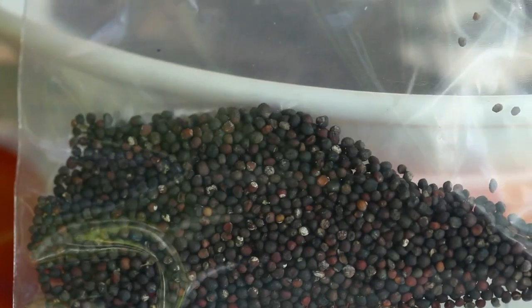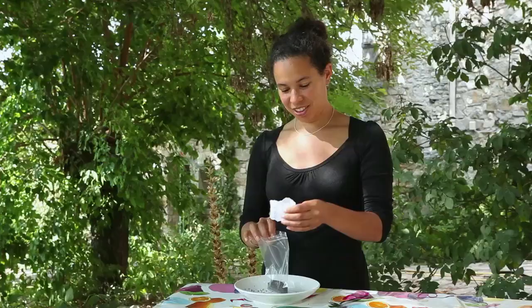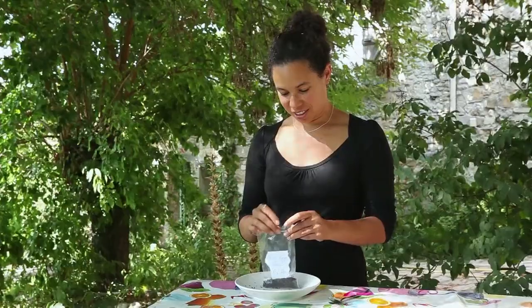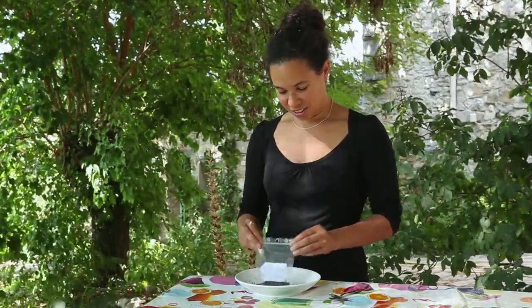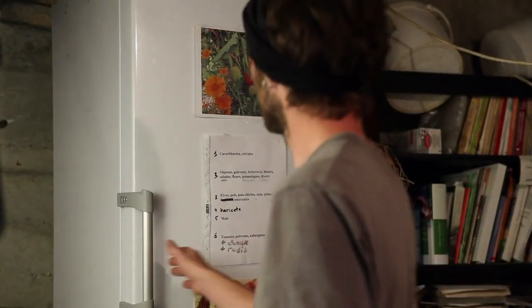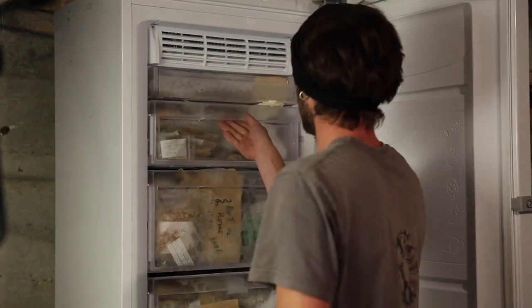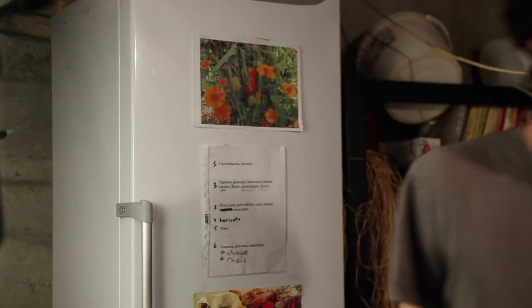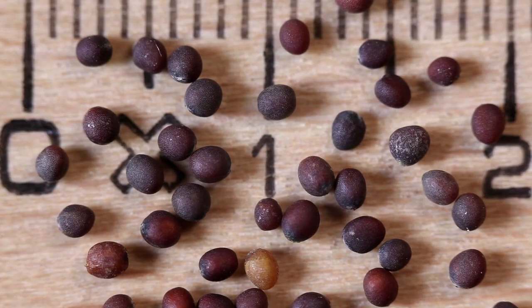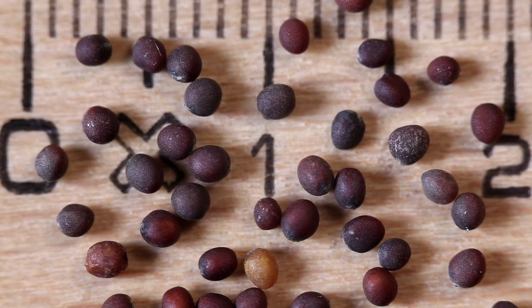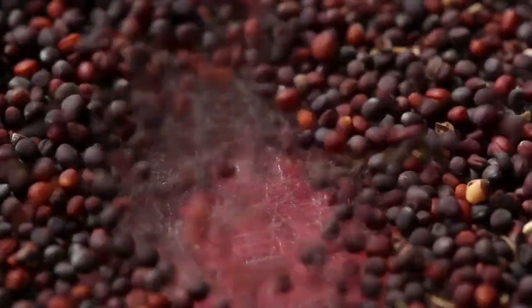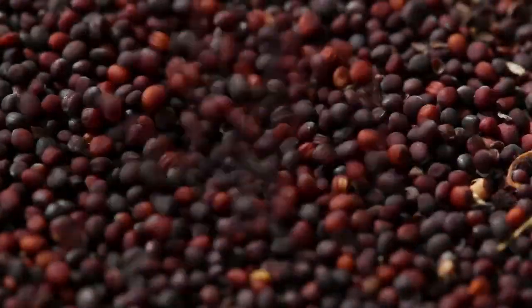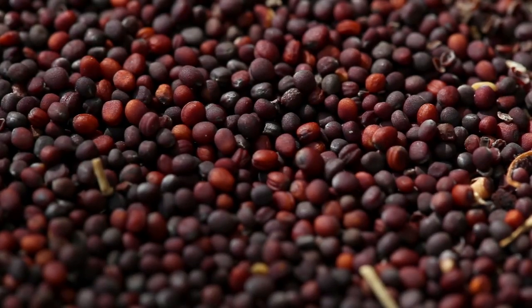It is important to put a label in the packet with the name of the species, the variety and the year of cultivation, as writing on the outside may rub off. Storing the seeds in the freezer for several days eliminates any parasites. Turnip seeds can be kept for at least 6 years. This can be prolonged by storing the seeds in a freezer.